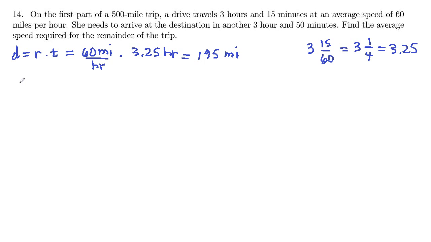So the remaining distance here, the second part of the trip, it is 500 miles total, minus 195 miles that we've already traveled, which leaves 305 miles for the last part of the trip, the second part of the trip. And they need to get there in 3 hours and 50 minutes.